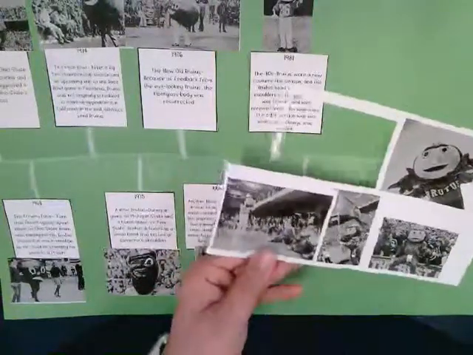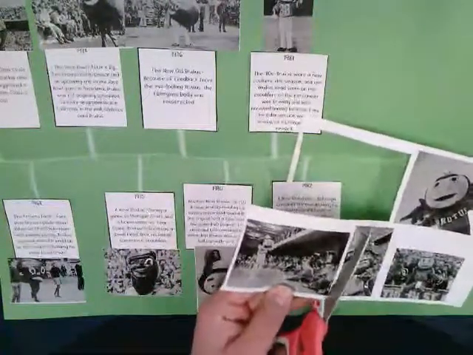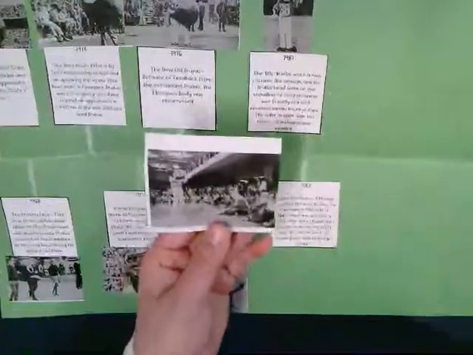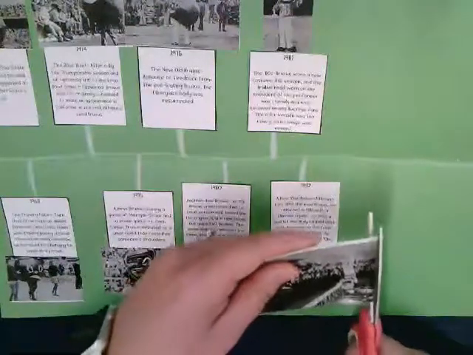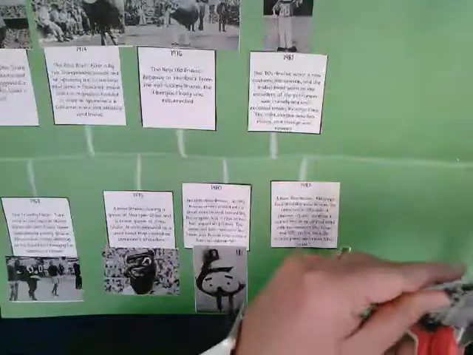So, the one down here, this picture goes with that. You can see he has his striped shirt. He has a slimmer figure. That means he's skinnier.